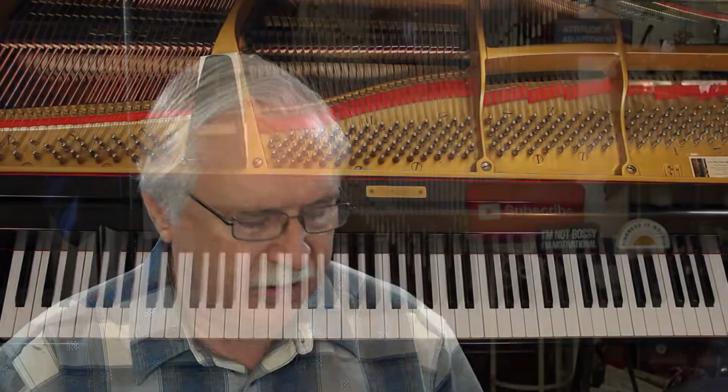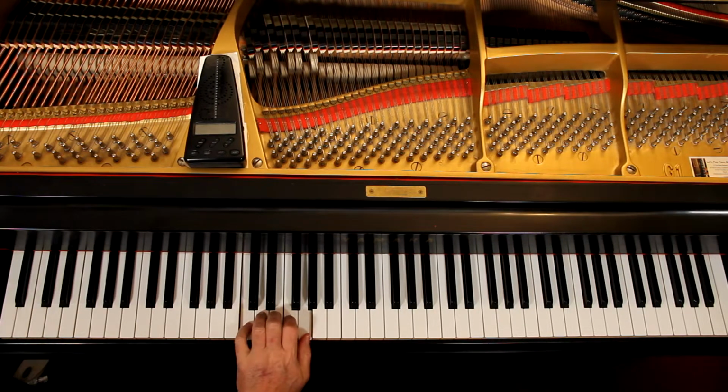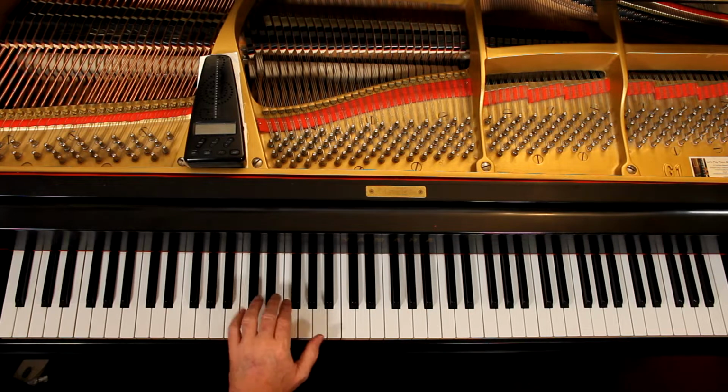Second line. The fifth finger, see the 5 under the staff? That's the finger number. The fifth finger's the little finger, so it's here, so you're here. You're in C position down here. So it's 1, 2, 3, 4. 1, 2, 3, 4. 1, 2.